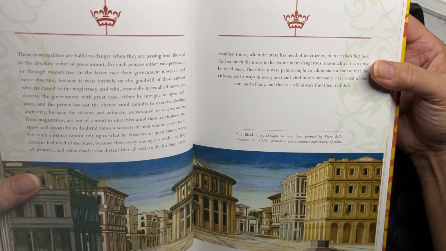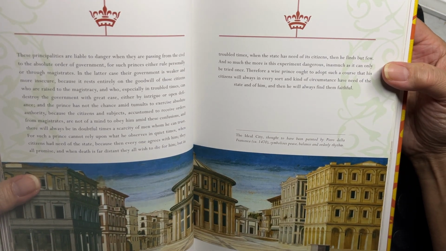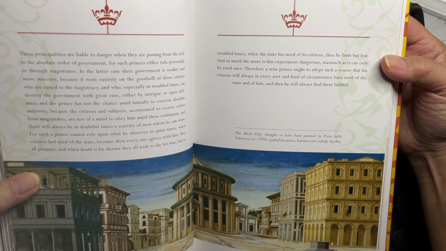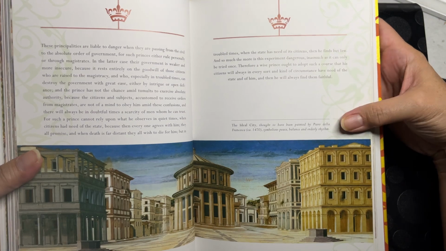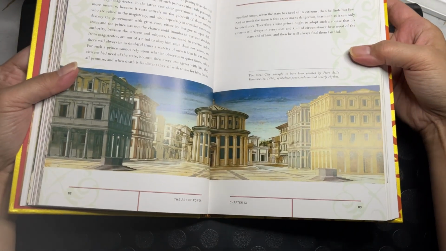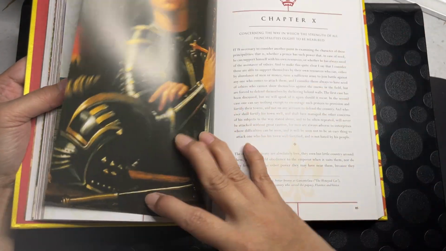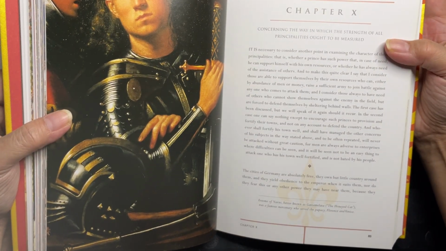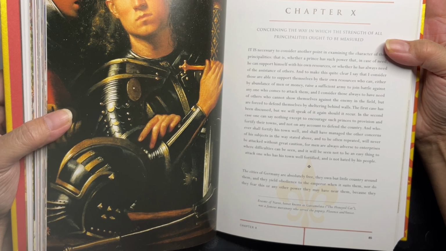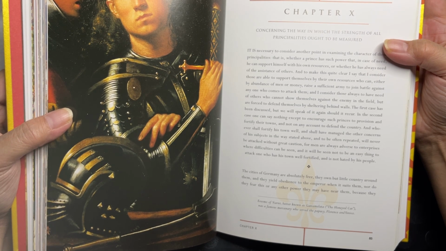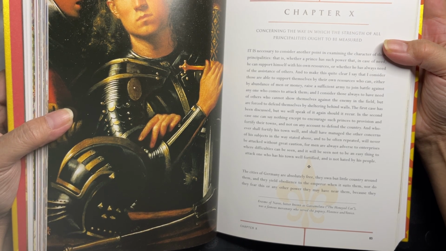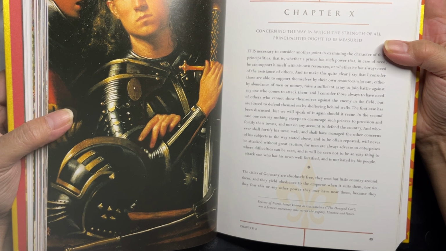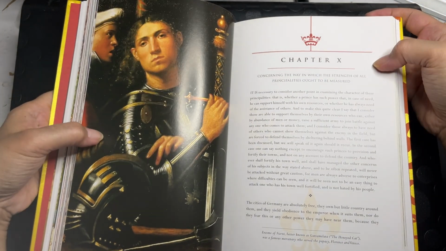The ideal city, thought to have been painted by Piero della Francesca, symbolizes peace, balance, and orderly rhythm. Oh, it looks like a modern city. Of course. Oh my God. Erasmo of Narni, better known as Gattamelata, the honey-eyed cat, was a famous mercenary who served the papacy, Florence, and Venice. So this is him.